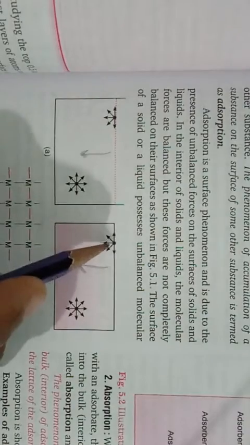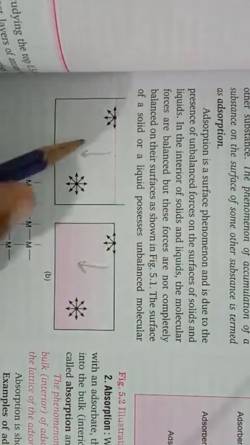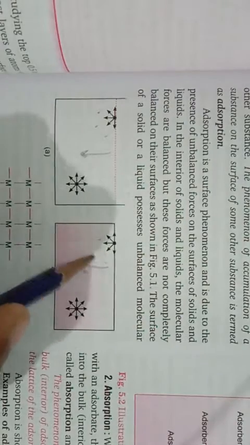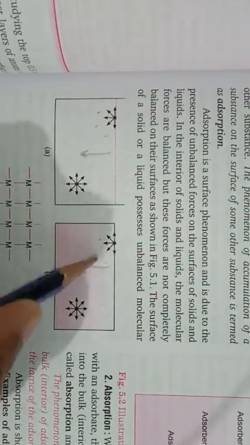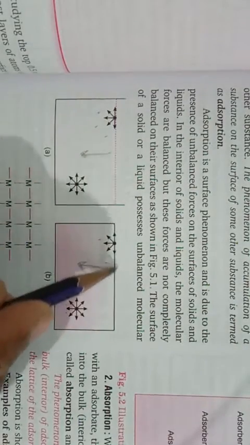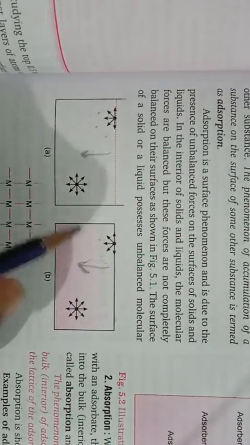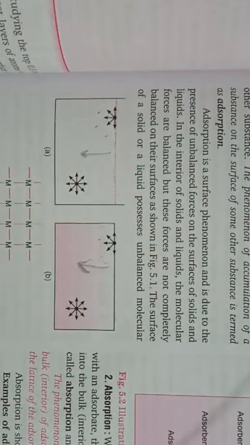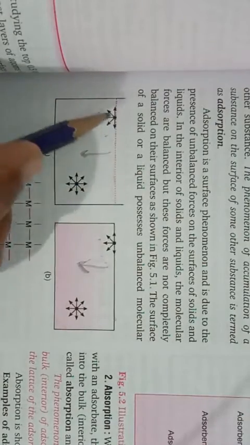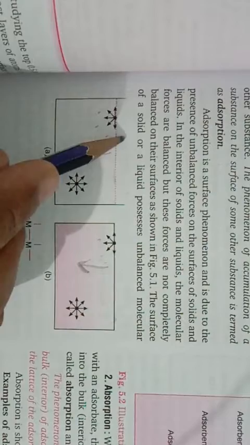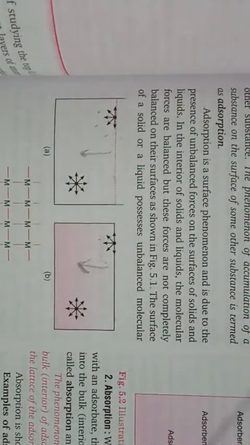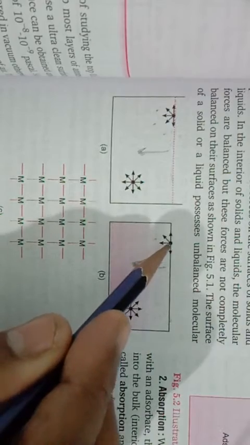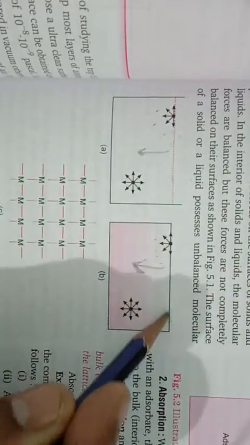Okay, because the particles which are present on free surfaces have neighbouring particles only towards the downward side, and these particles attract the surface particle inwards. So what happens is that an overall inward pull is created on this free surface, because of which any foreign substance easily gets held on this free surface. So that process of holding of a foreign substance on the surface is known as adsorption. Okay, and this adsorption is due to the imbalanced force in the particles which are present on the free surface.